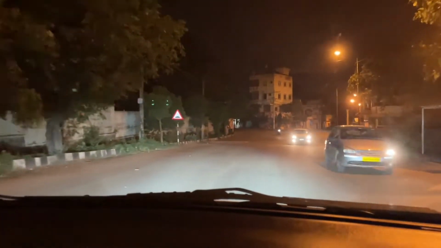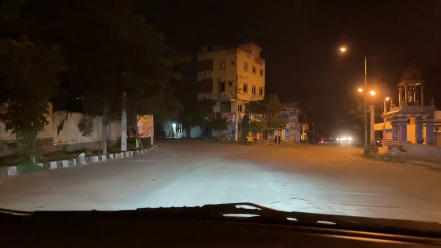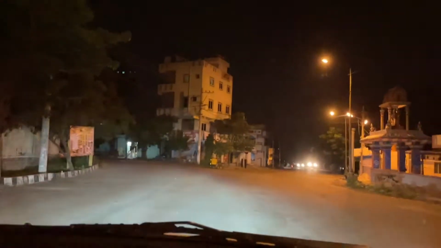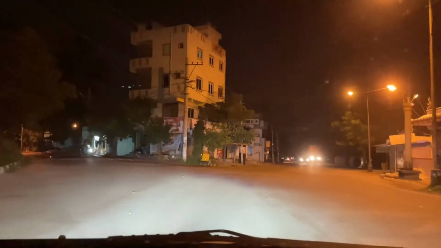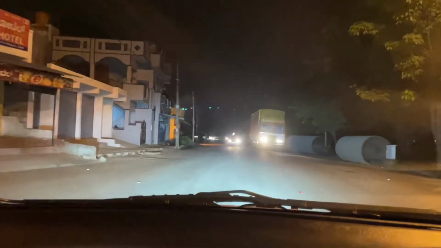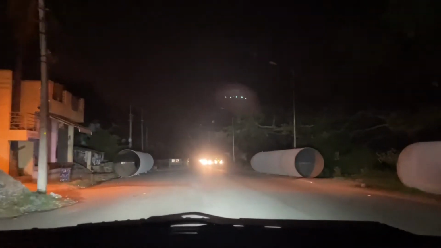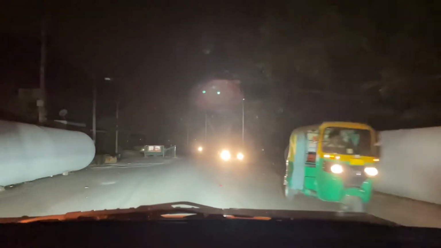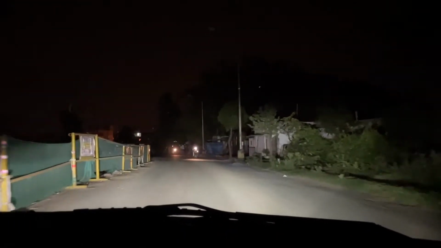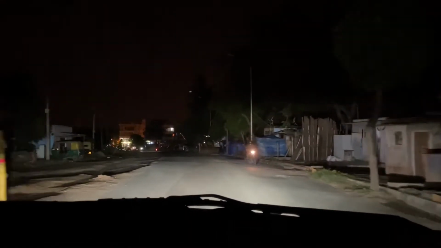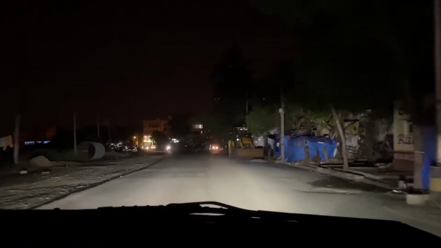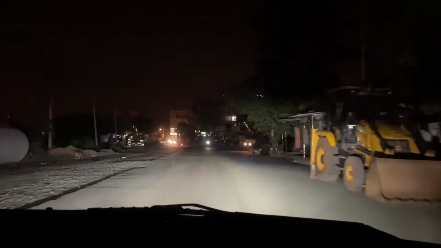So this is the oncoming traffic, but still our lights are clear, so visibility is still clear, and there's some more traffic coming further. We'll have a look there also how it looks. So now the vehicle is in high beam for all the high beamers ahead. Back to low beam plus fogs on. So yeah, this is how clear the lights are.